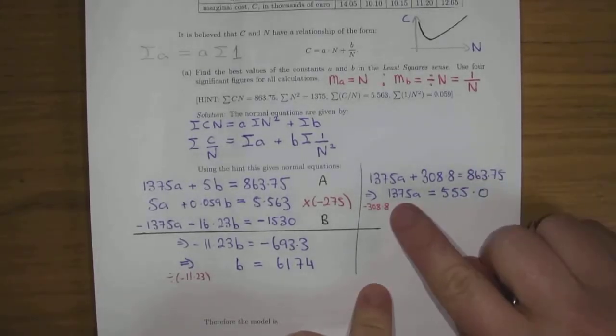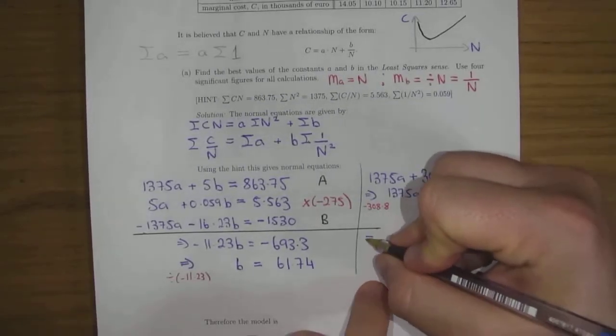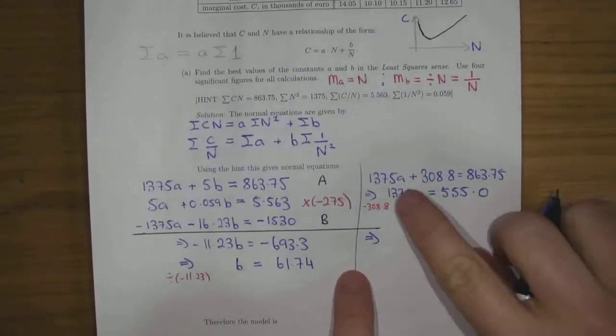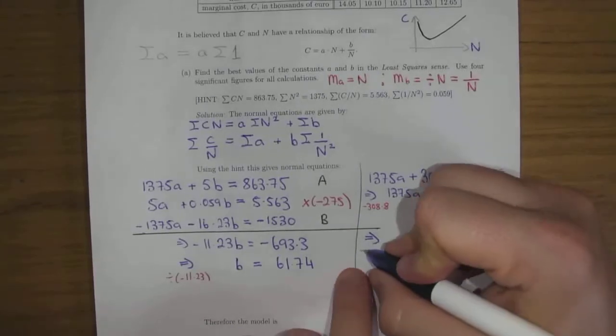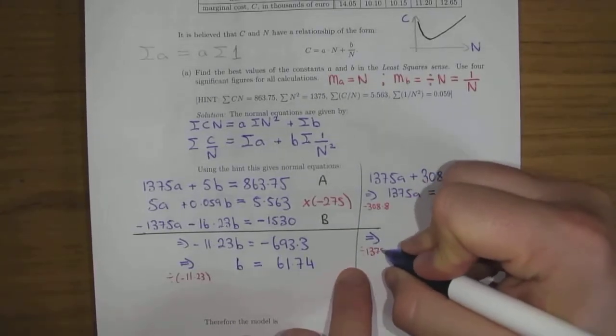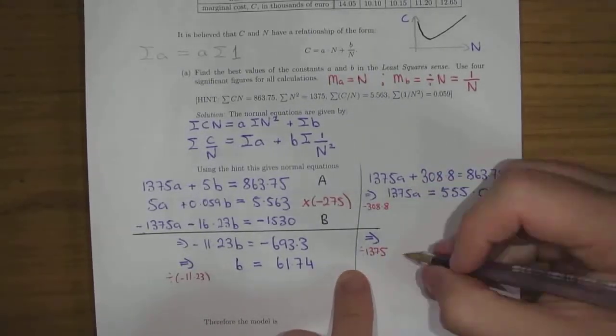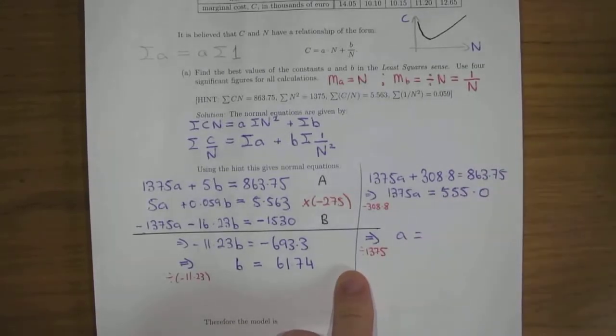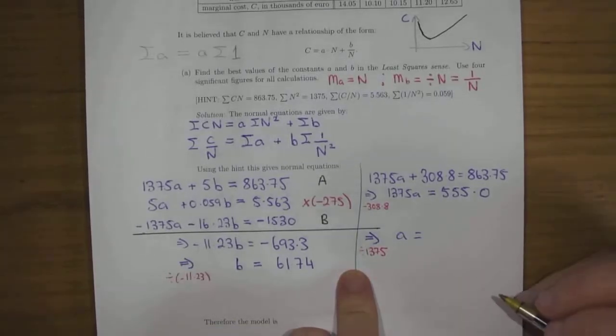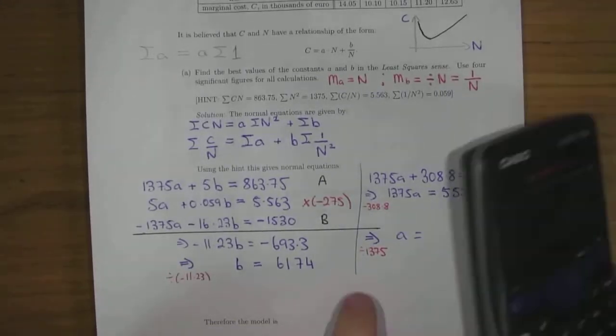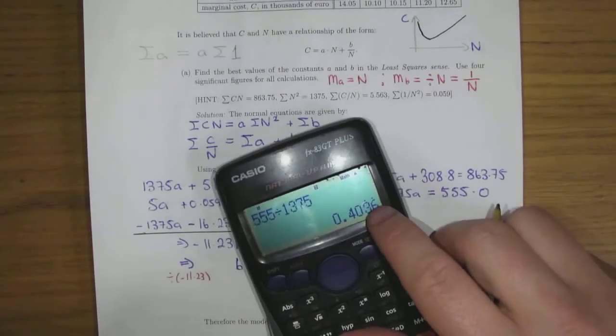And now I've got multiply by 1375. I don't want that there. So the inverse of multiplying by 1375 is dividing. And so I'll do that to both sides, and I end up finally with 555 divided by 1375. To four significant figures, 0.4036. Now here's something to look out for, these dots.